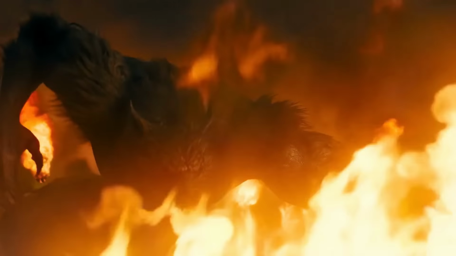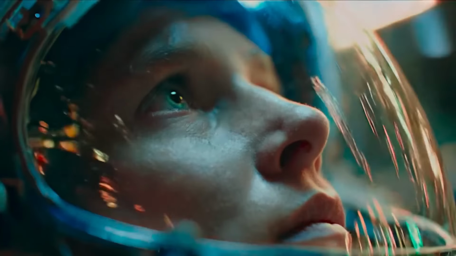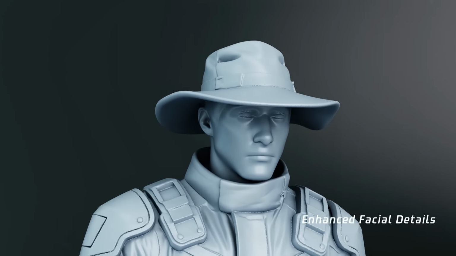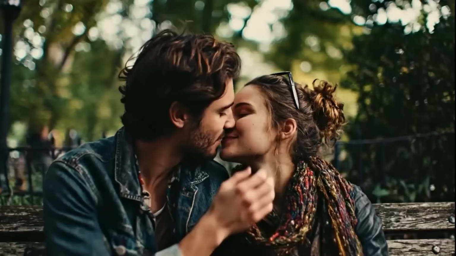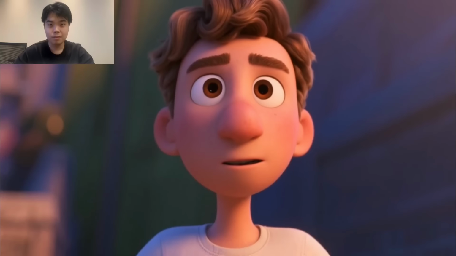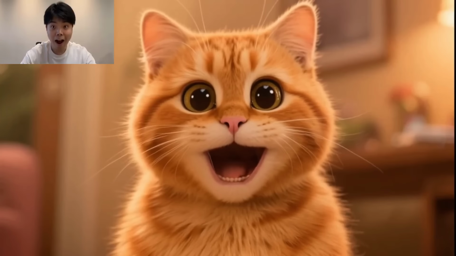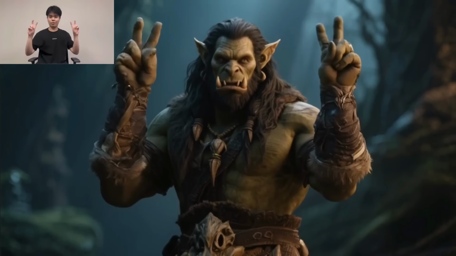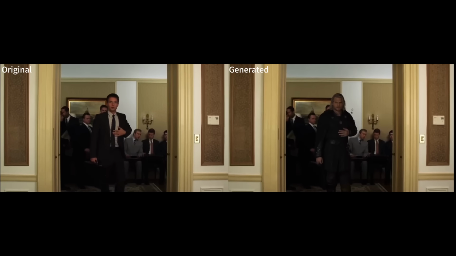AI never sleeps, and this week has been absolutely insane. The best AI 3D model generator just dropped. We have a new AI that can edit videos with just text, and this is free and offline. We have another free AI video tool that can transfer the movements of one video onto another character, including facial expressions and hand movements. You can seamlessly replace anyone in a video with another character.